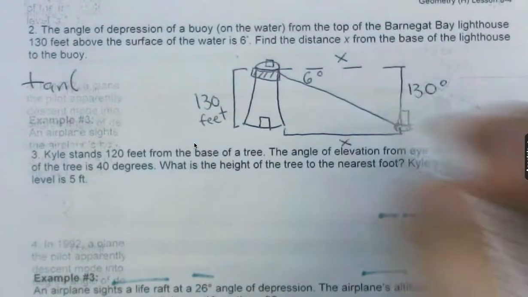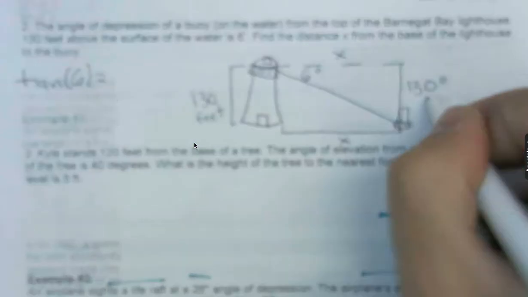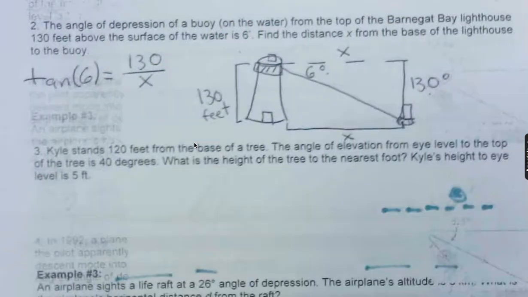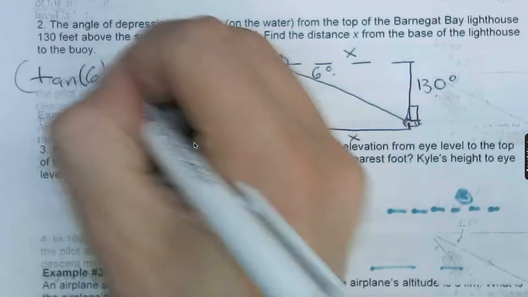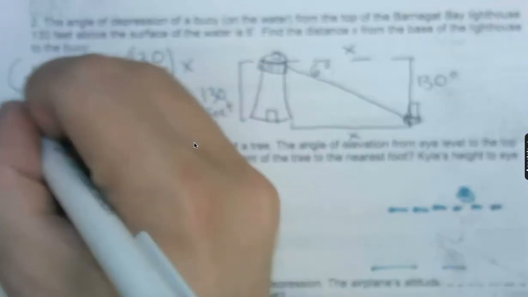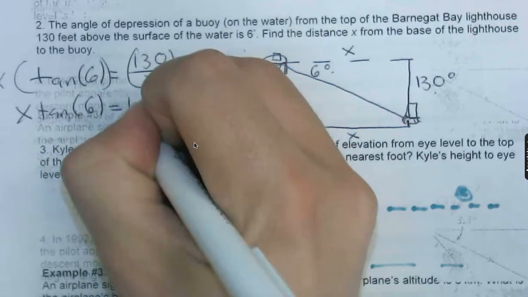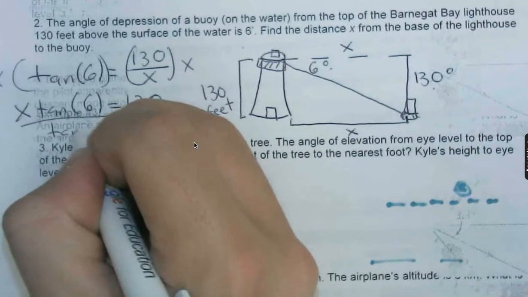So tangent of 6 is going to be equal to our opposite, which is 130 over x. This is a little tricky how we can maneuver through this, but if we multiply both sides by x, we get x tangent of 6. This equals 130. We can then divide both sides by tangent of 6.